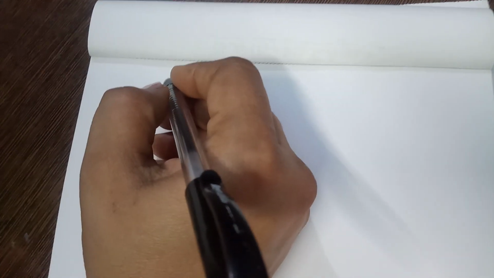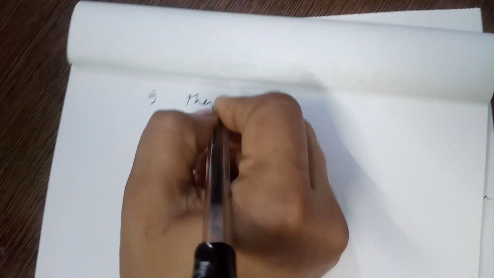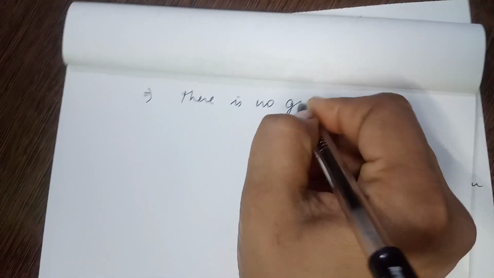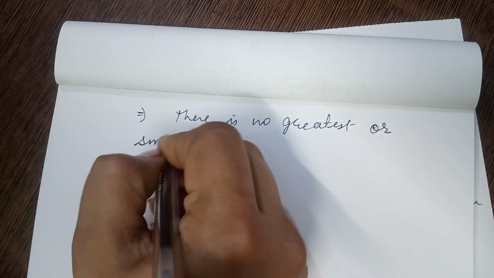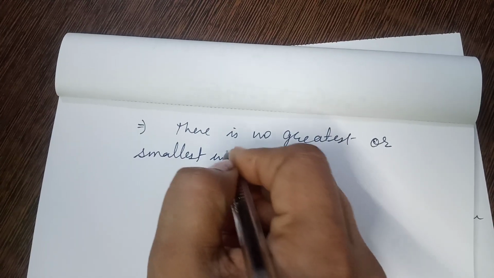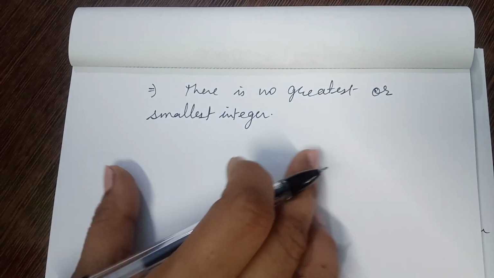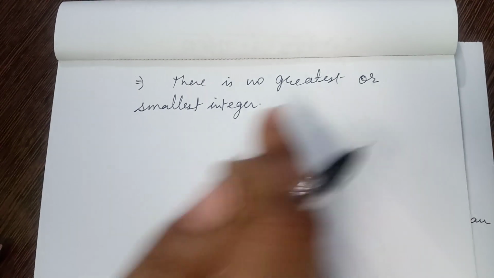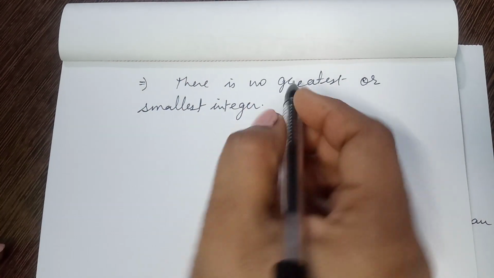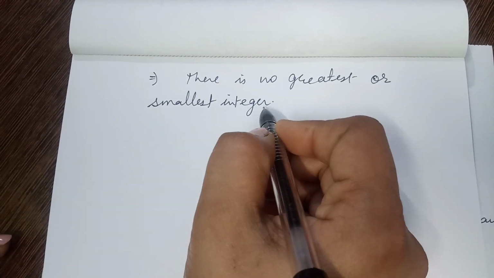Before we move further, we must remember and learn the facts about integers. First, there is no greatest or smallest integer, because the set of integers has all the positive numbers and all the negative numbers as well. So there is no greatest integer and there is no smallest integer.